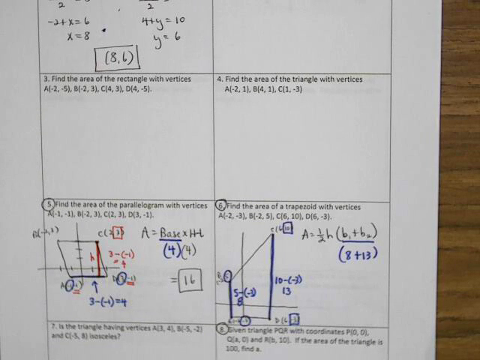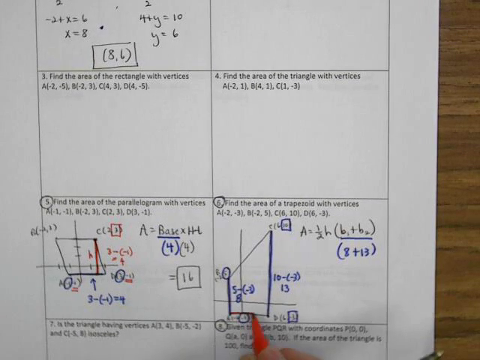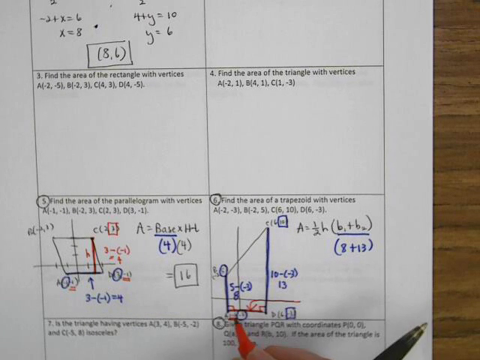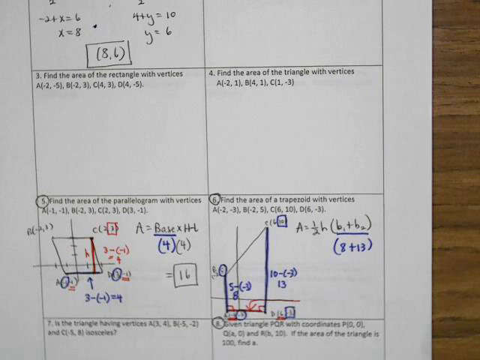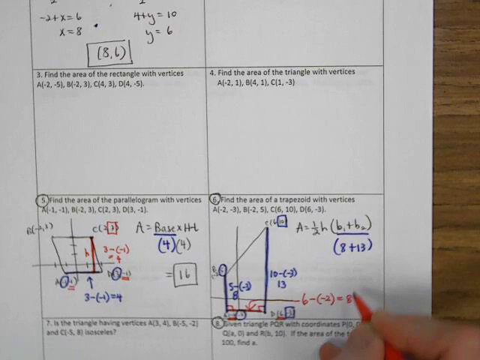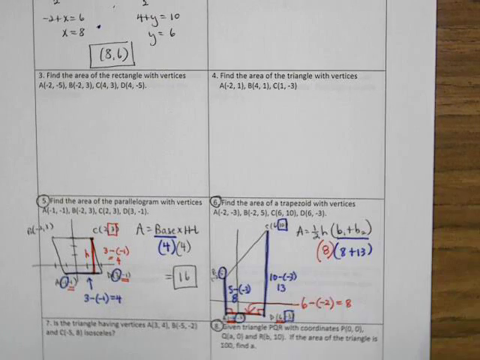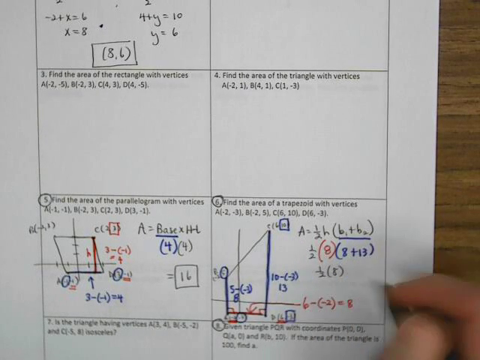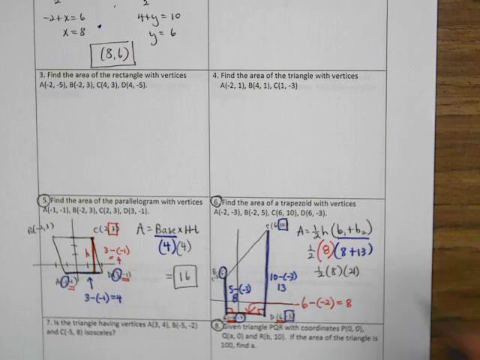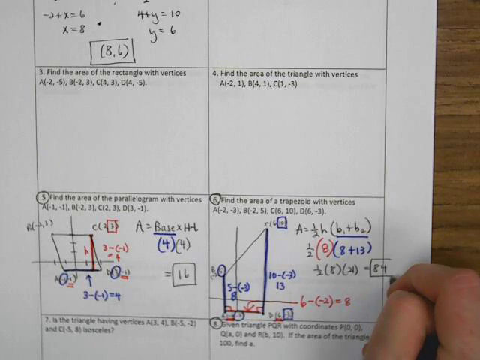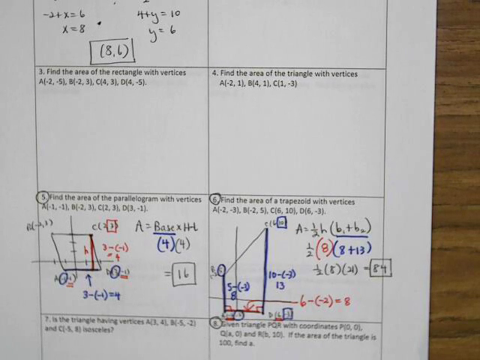The height on this one is pretty nice because this bottom segment here represents the height because it's perpendicular to both. That's a horizontal segment. On a horizontal segment, I'm looking at the x values and I'm taking right minus left. So 6 minus -2 turns out to be 8. And then I don't want to forget my 1/2. So finishing up, that's 1/2 times 8 times 21. Whoops, 21. Half of 8 is 4. 4 times 21 makes that area 84. That's the answer to number 6.